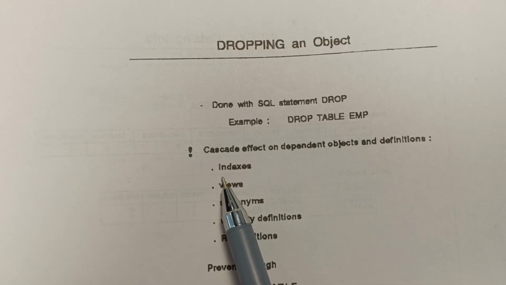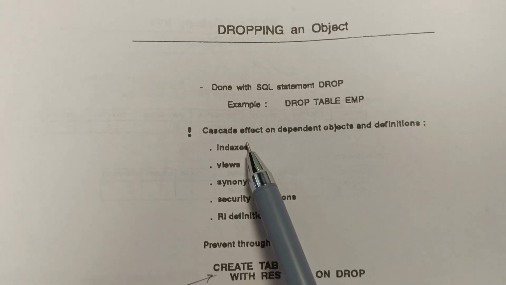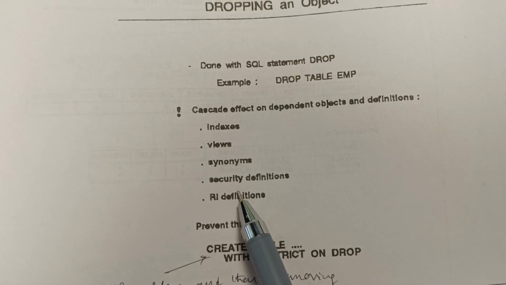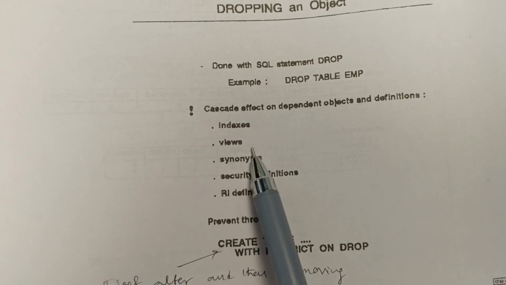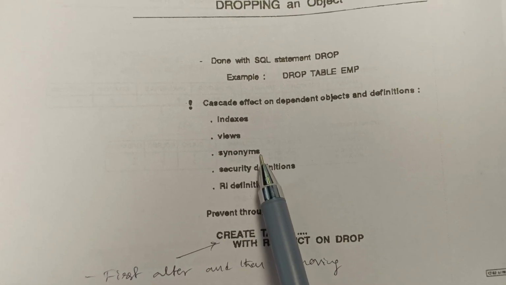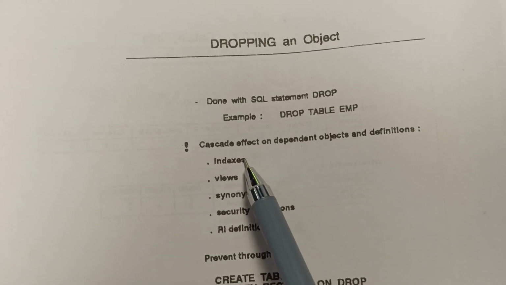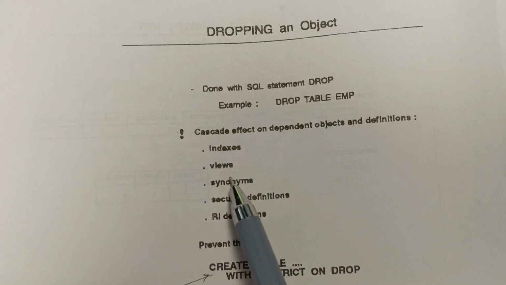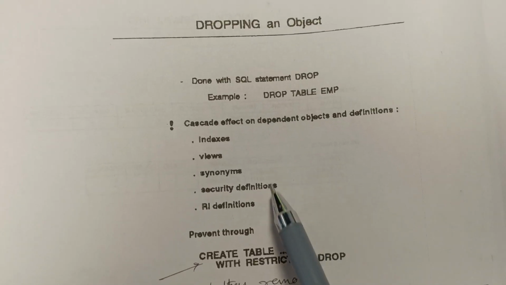It deletes, with a cascade effect depending on the object and definition. Whatever conditions you have mentioned, all of those will get deleted here. Indexes can be dropped, views can be dropped, and synonyms, security definitions and referential integrity links will all be dropped here.